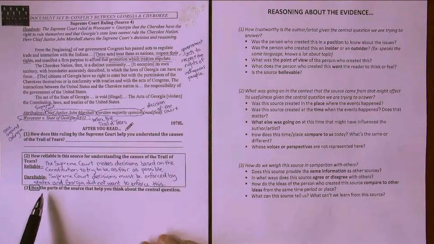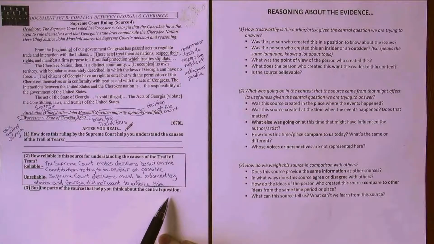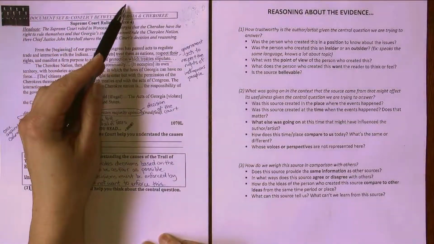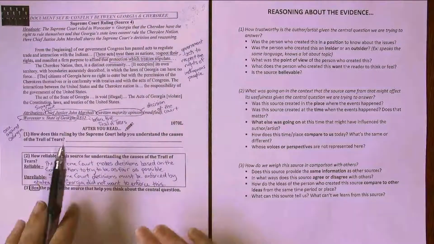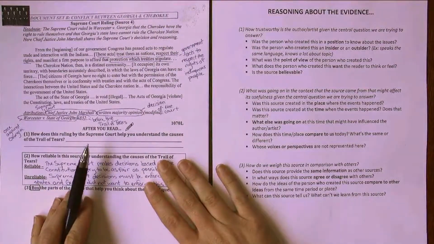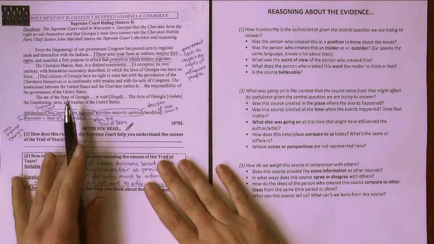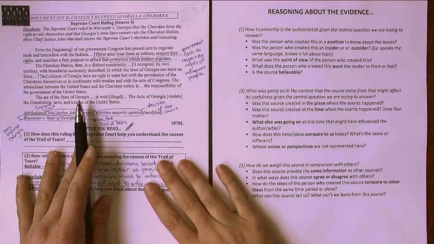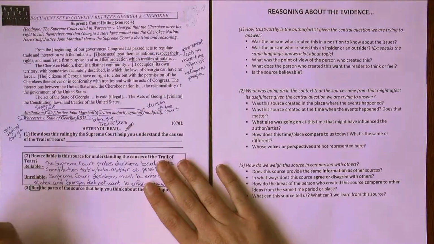Last, I'm going to box the parts of the source that help me think about the central question. The central question is, what is an important cause of the Trail of Tears that people should know about today? And with this source, it's kind of tricky, because the Supreme Court saying that Georgia cannot remove the Cherokee shouldn't be a cause of the Trail of Tears. It should be a reason it didn't happen. But we know it did, so we have to look for why that might be.